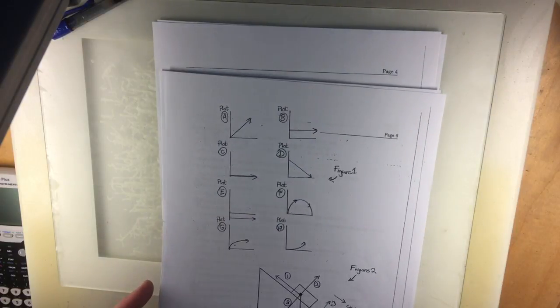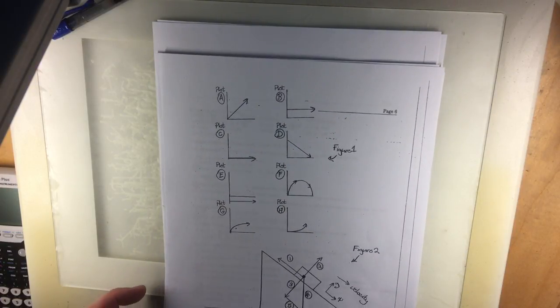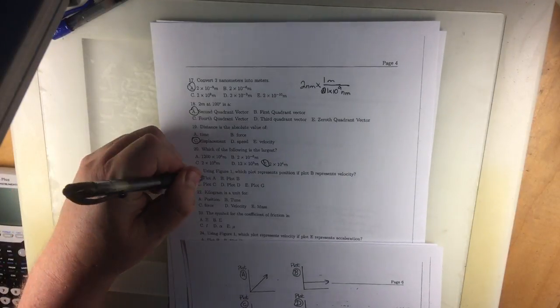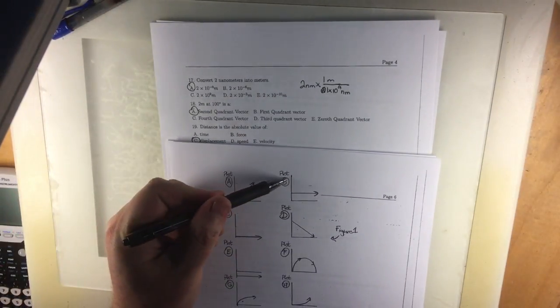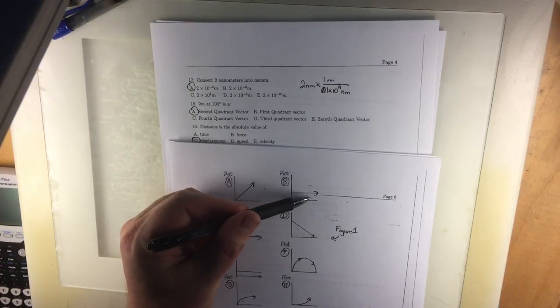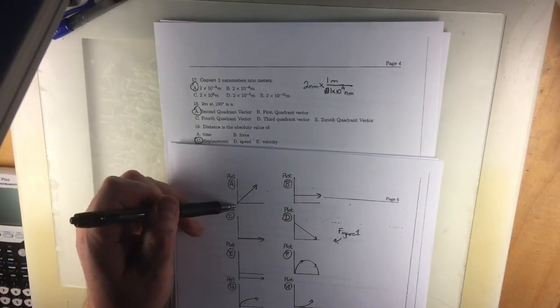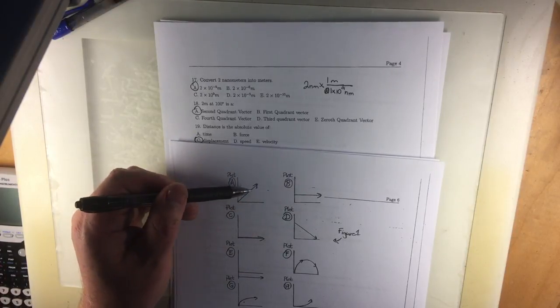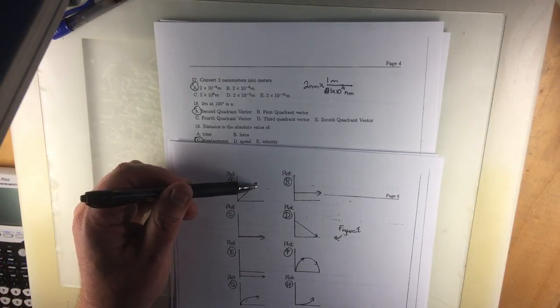If B is velocity, which one is position? A. With B as velocity, it has a constant velocity. So the position just does a steady drift.